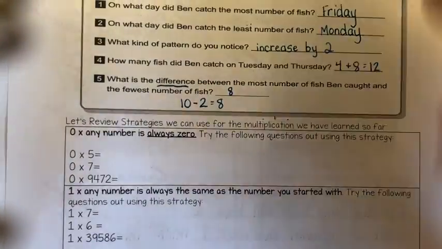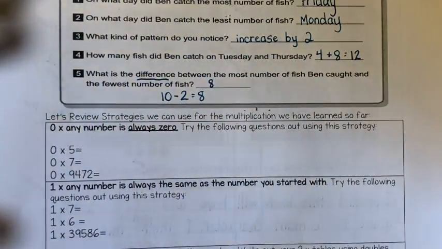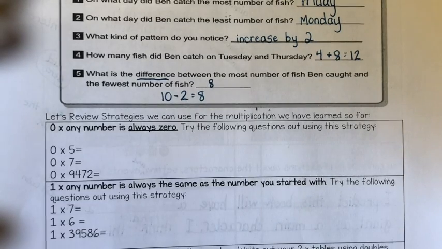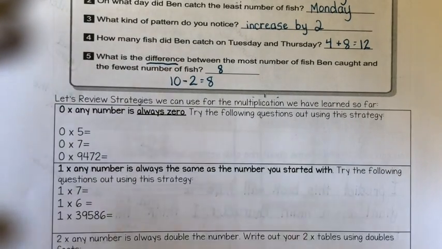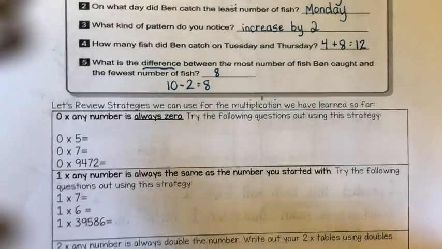All right, let's review strategies that we can use for the multiplication we have learned so far. I'm reviewing this because I put it in my Wednesday video, and I think it's a good thing to review for the end of this week because I will be moving on to 4 times tables next week. So we've done zeros, we've done 2s, we've done 3s, and we have done 5s and 10s. So we've done a little bit of everything. Next week, I'm really going to be focusing on 4s and 3s. But let's review the strategies before we move on.